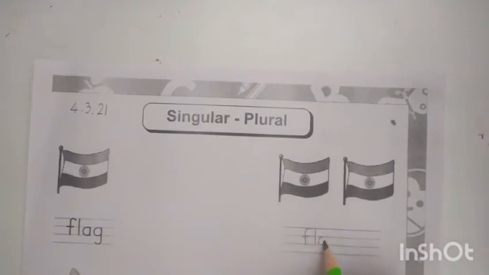Flags. When there is more than one object, we add S at the end of the word.